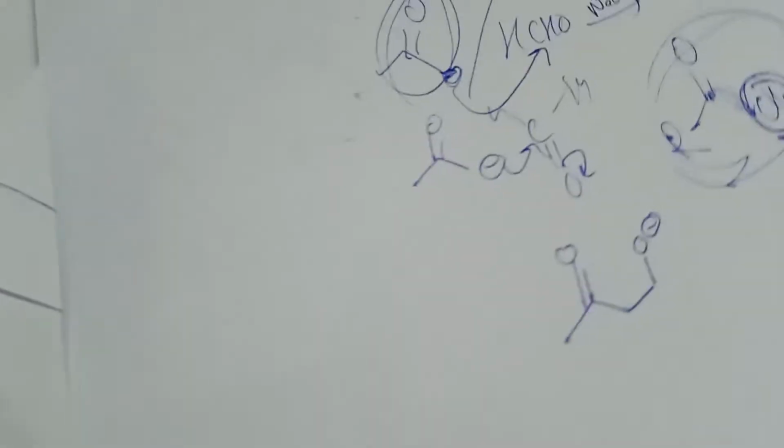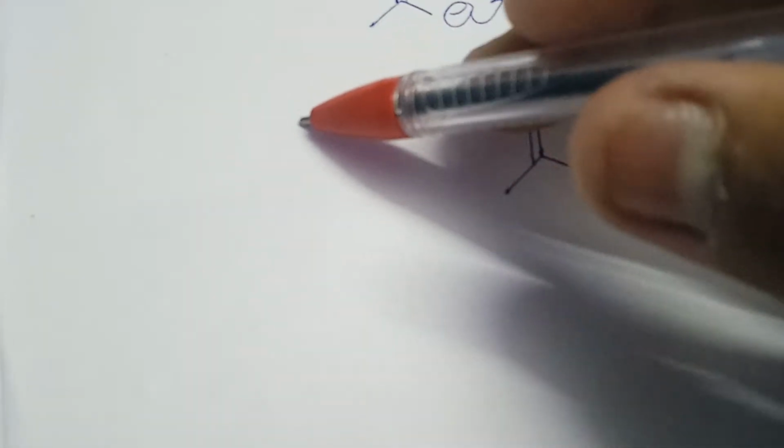The second reaction we would need for this question is the Cannizzaro reaction. It is a disproportionation kind of reaction.